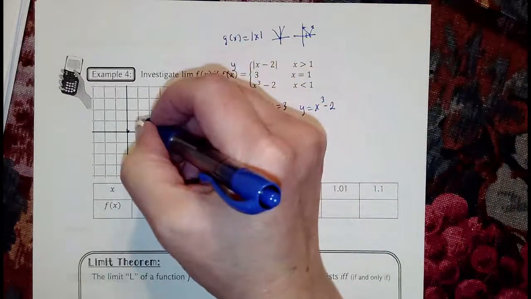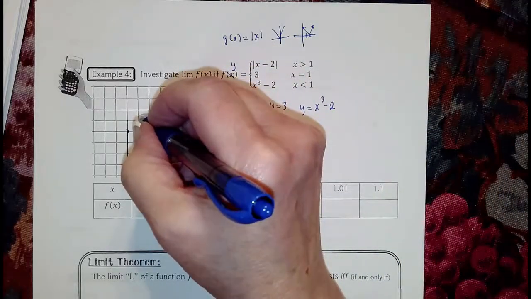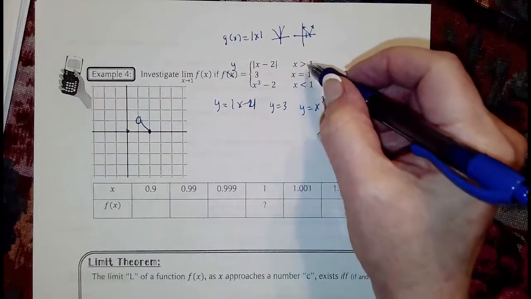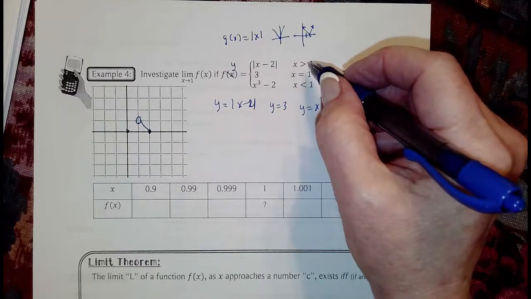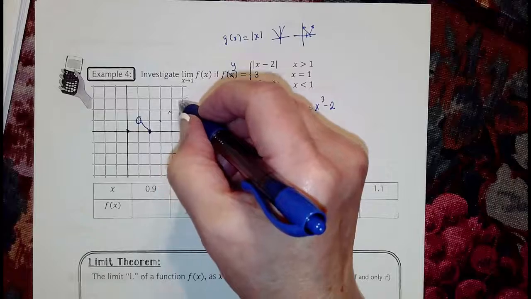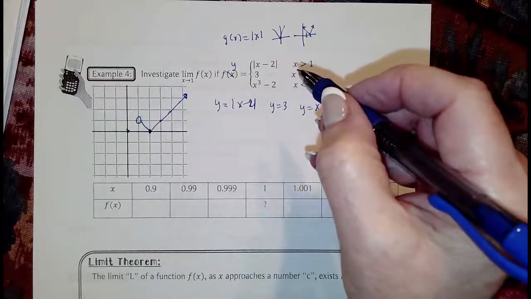So here we're going to have an open circle. Why did I pick an open circle? Because this one only has a greater than, not a greater than or equal to. And so we go dot, dot, dot, so it goes on forever.